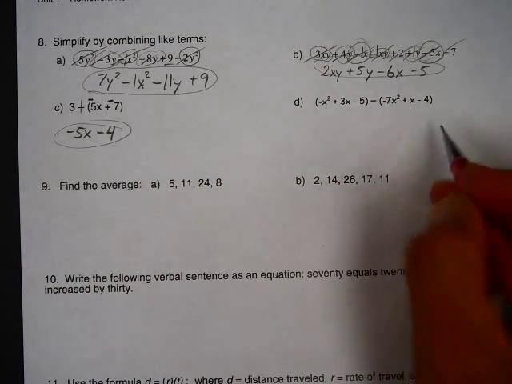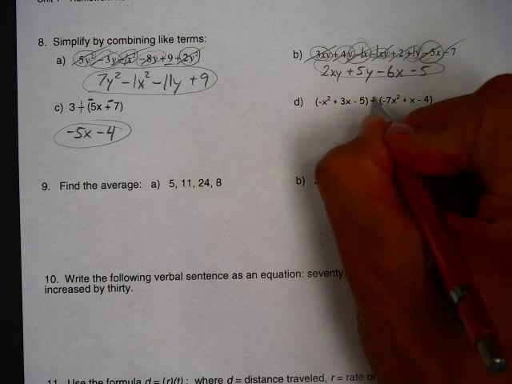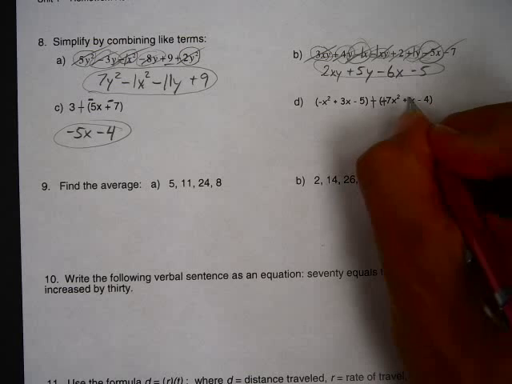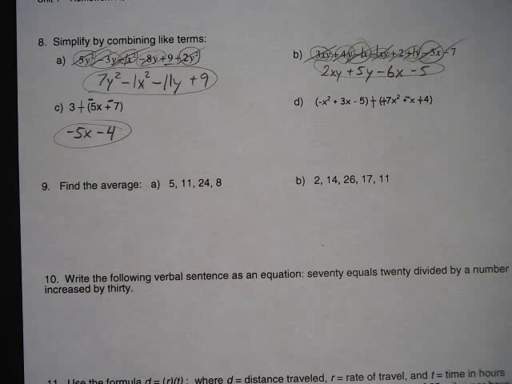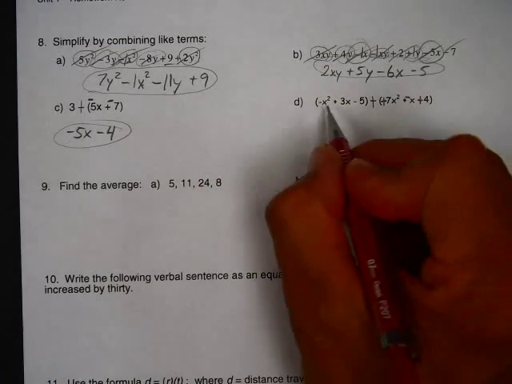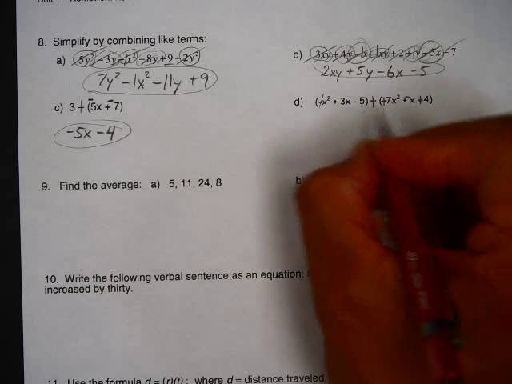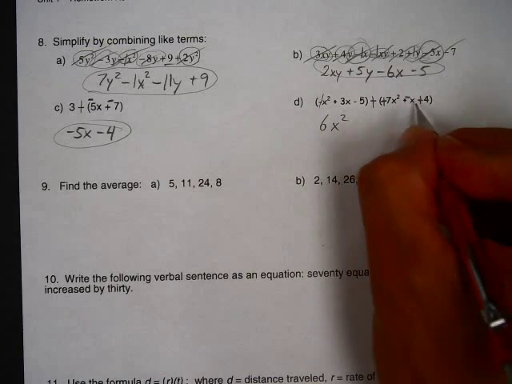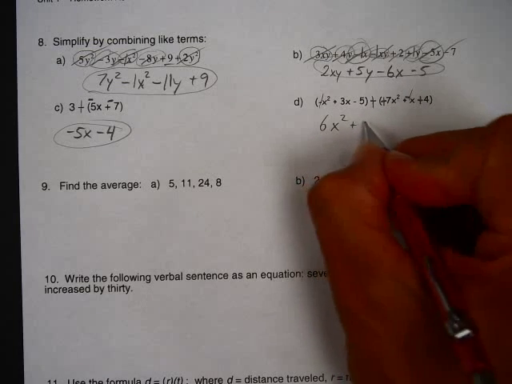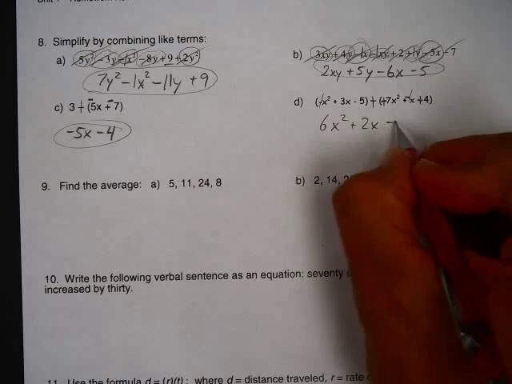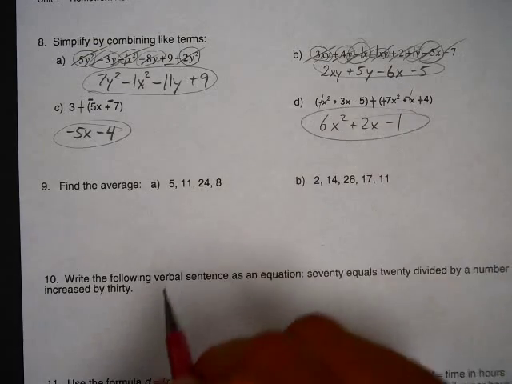You just got to distribute that negative to more, and there's some negative stuff in there. Change that to a plus. That negative becomes a plus. That plus becomes a minus, and that minus becomes a plus. So far, all we did was kind of get it set up to now solve. So that -1 and that +7 gives you a 6x squared. You have a 3x and a -1x. That's a +2x. And your -5 and your +4 give you a -1. Final answer.